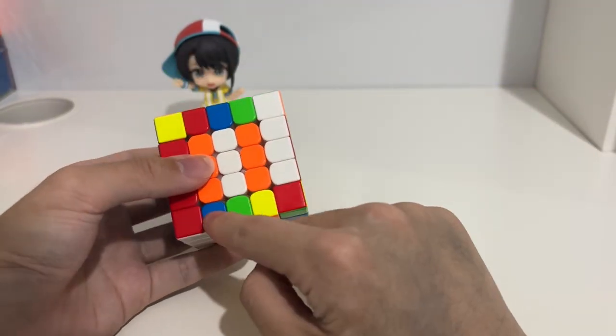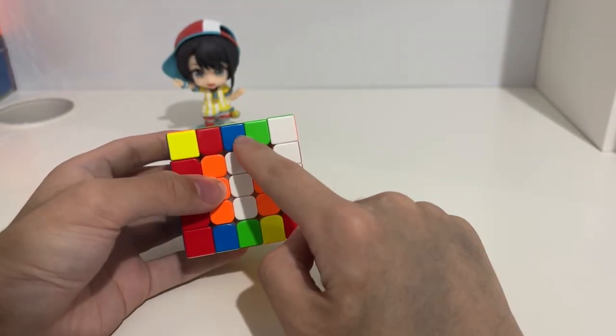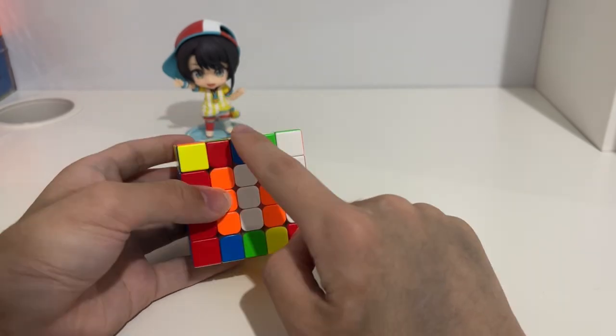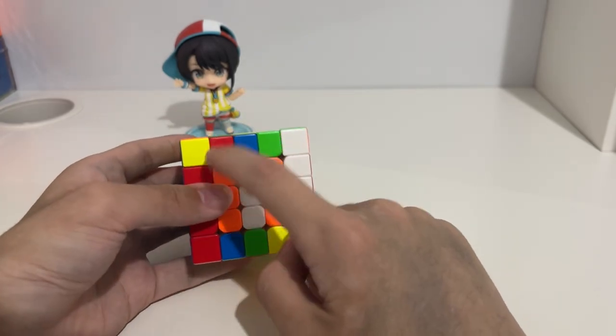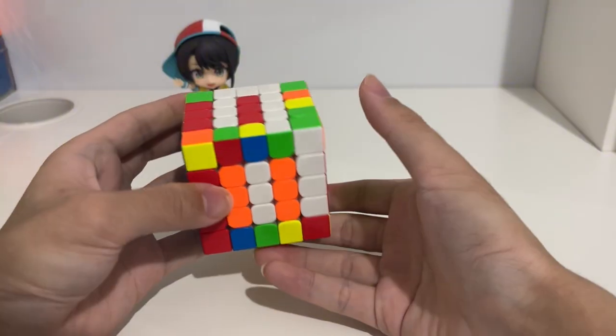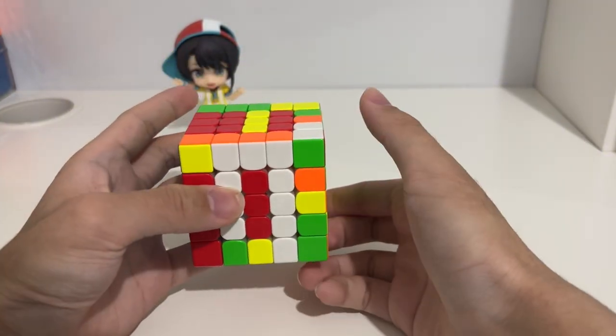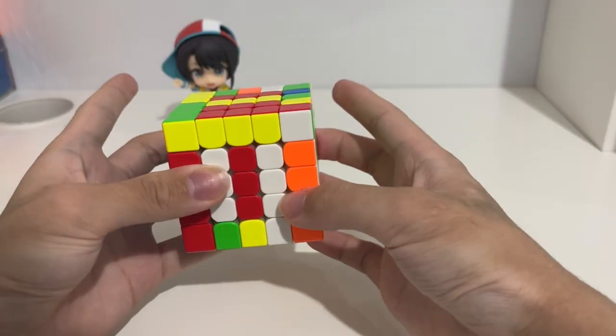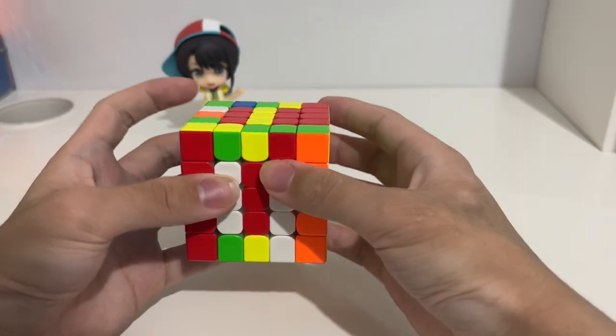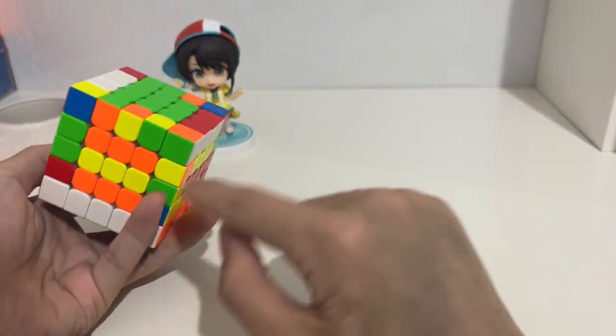There we go. And now we have another opportunity to do the cancellation thing, because there's a wing and midge that isn't matched with it. So I'm going to insert this into the front here, so the wing goes here, and it's going to be U prime, R prime, U prime, and then in this case it's going to be an M2, and then a U2, and solve it like that.